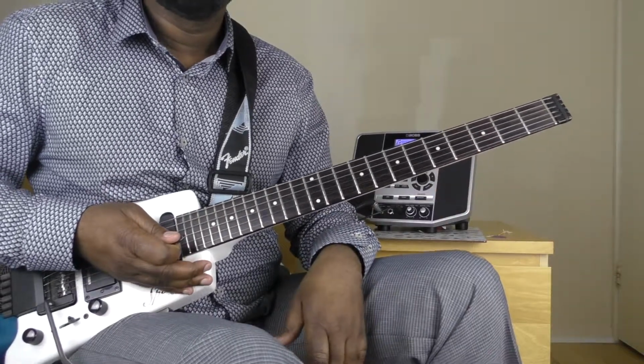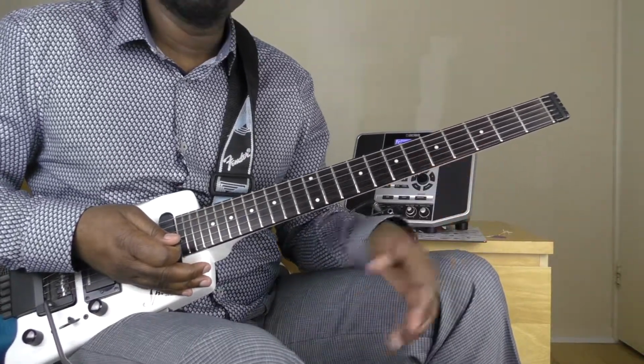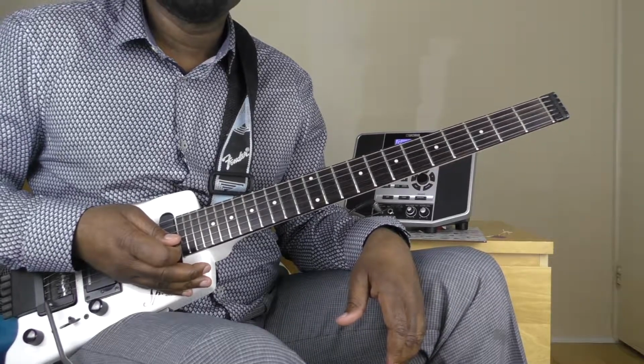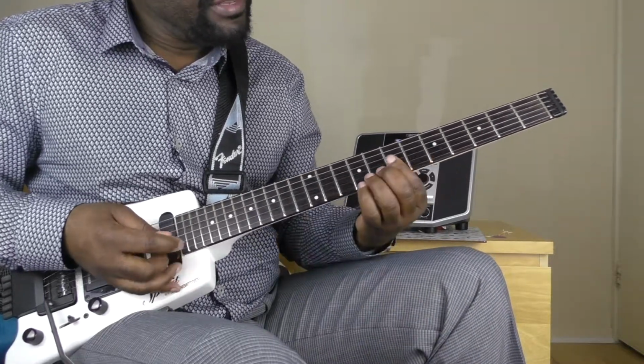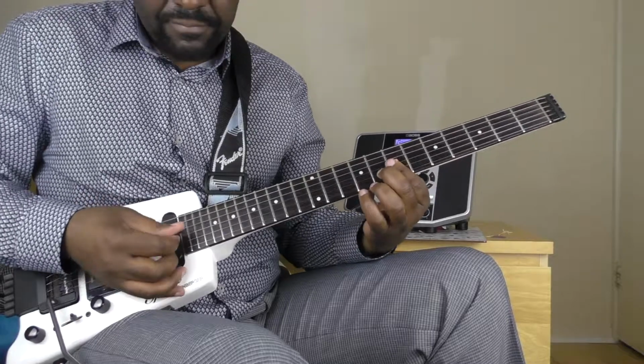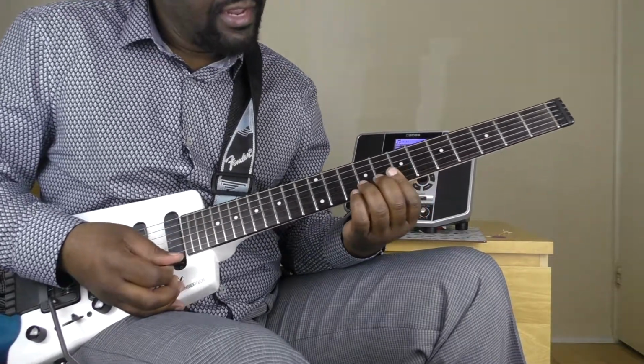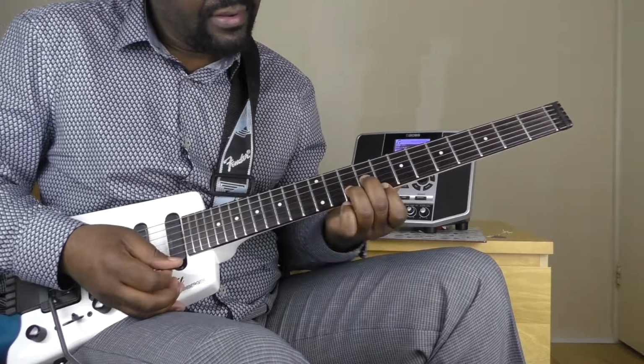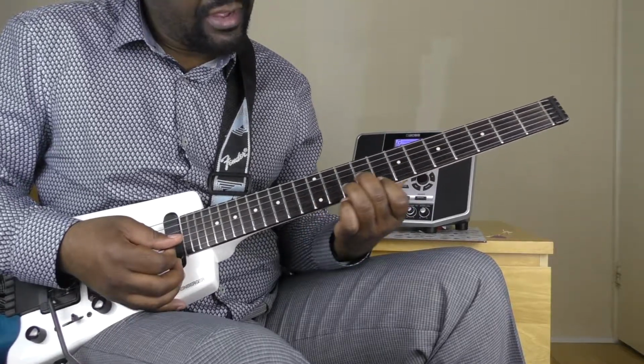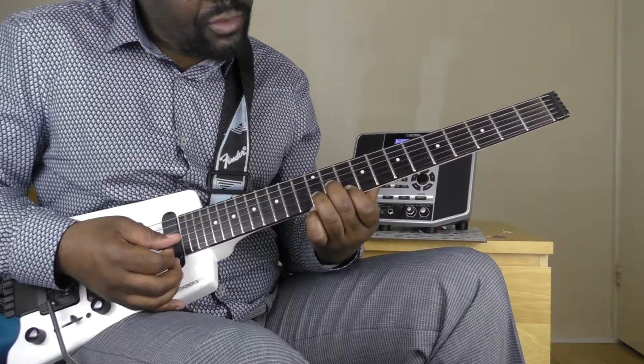Okay, so they're all in the first inversion there. Now you can put them in this second inversion here. Your G there, and your A minor, and your B minor, sorry.